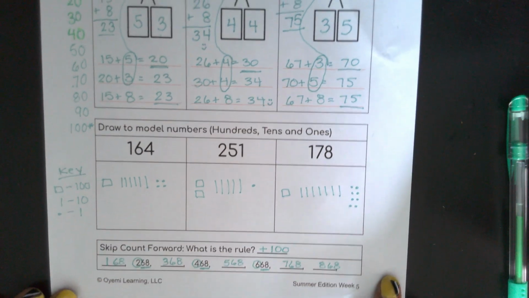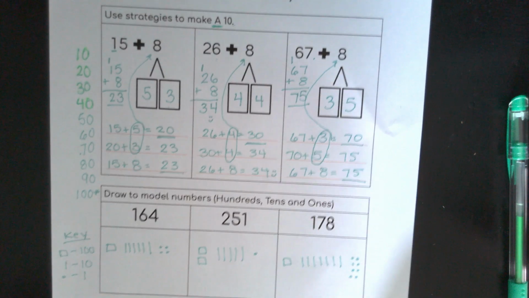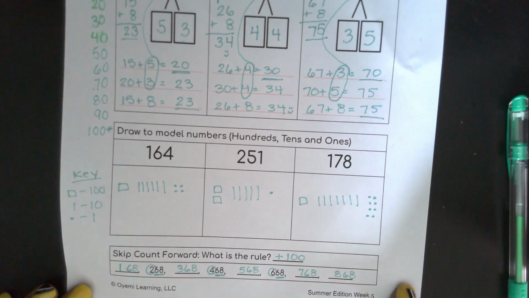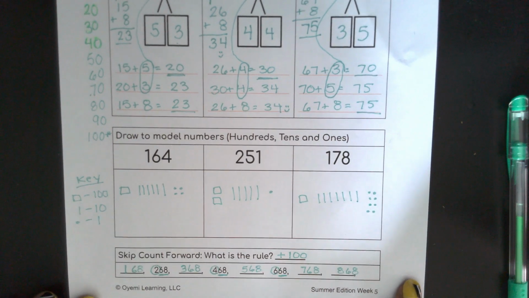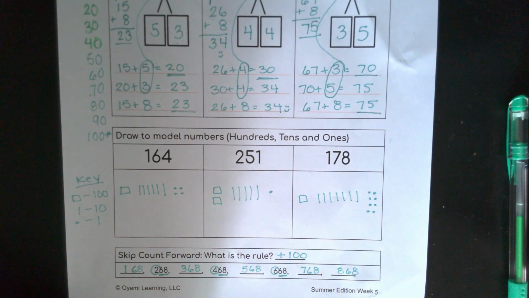Wow, what a math fun Friday this was. We manipulated numbers in different ways. We practiced how to model numbers. And we were able to skip count and figure out that rule.